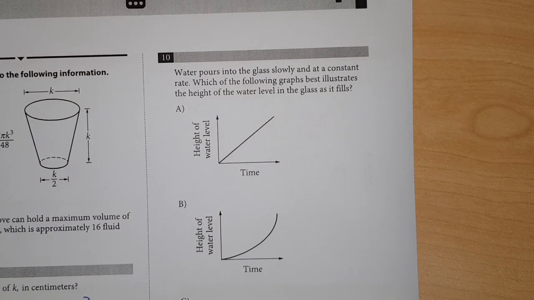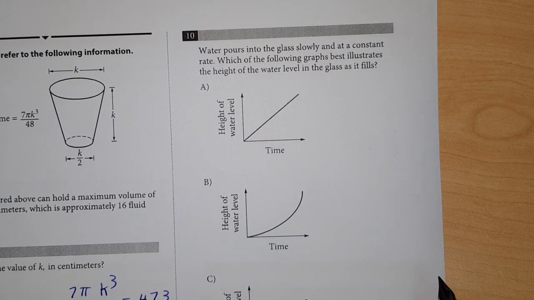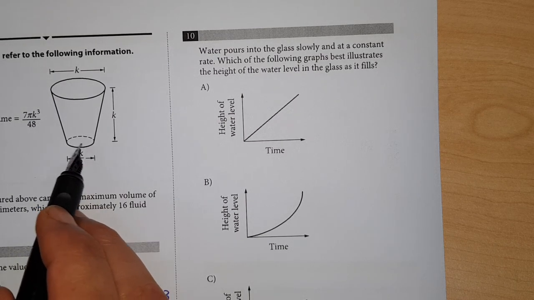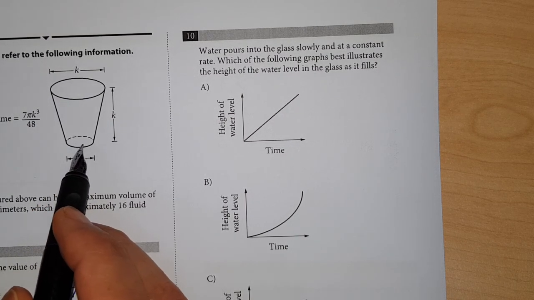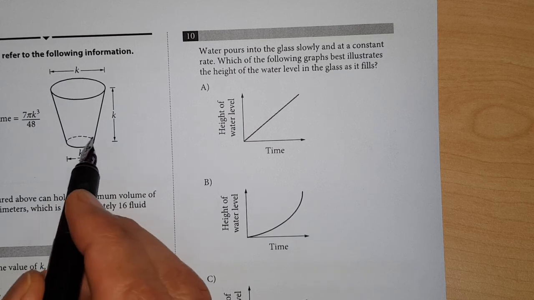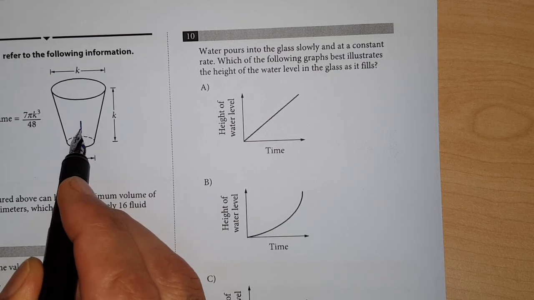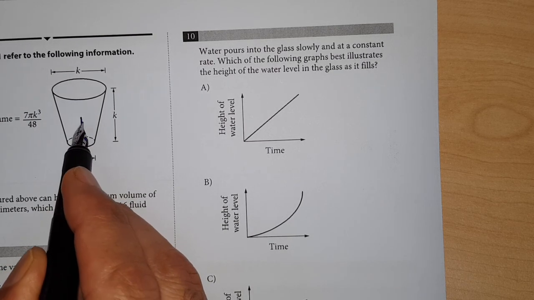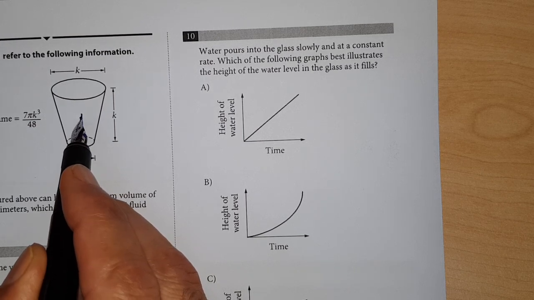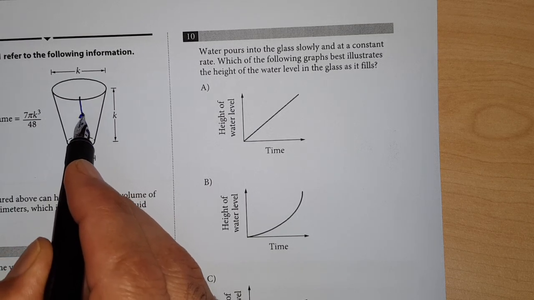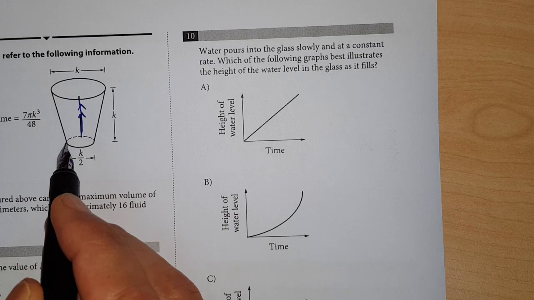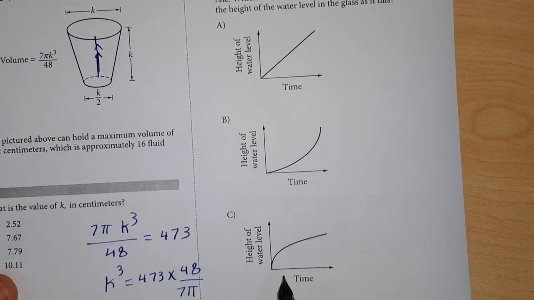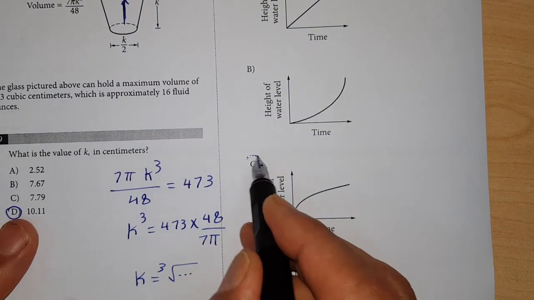Water pours into the glass slowly and at a constant rate. Which of the following graphs best illustrates the height of it? When you pour water, the cross section here is narrow, small, so the rate of increase of the water level will be fast, not very fast, but a little bit fast. As the height becomes bigger and bigger, the rate of increase of the water level will be smaller. The suitable one here is number C.